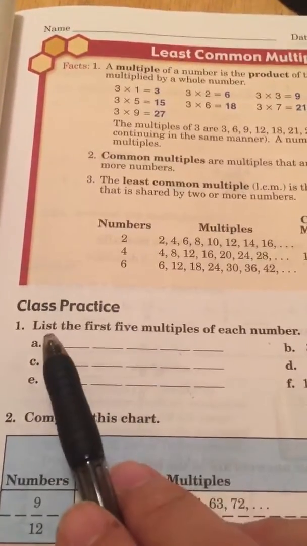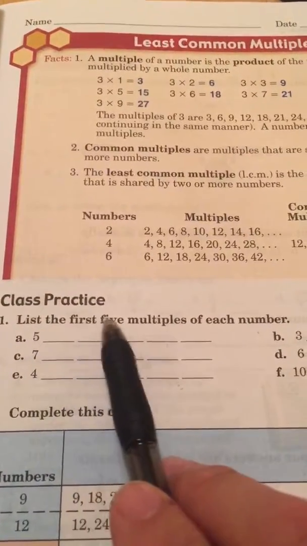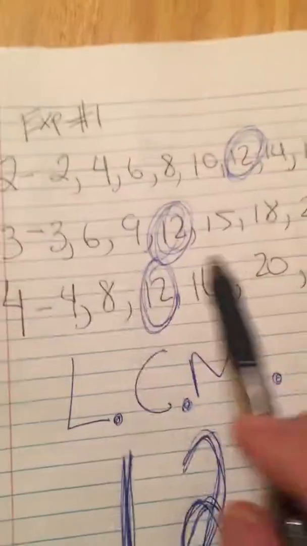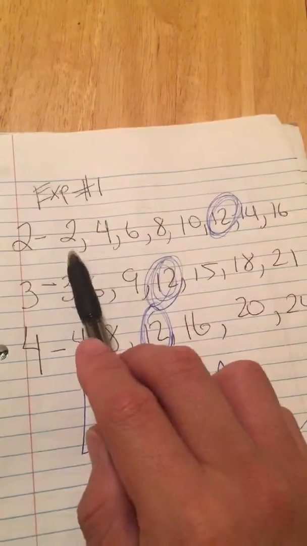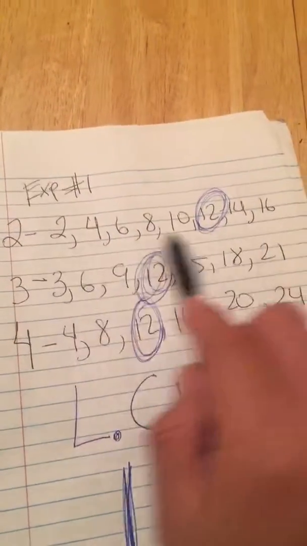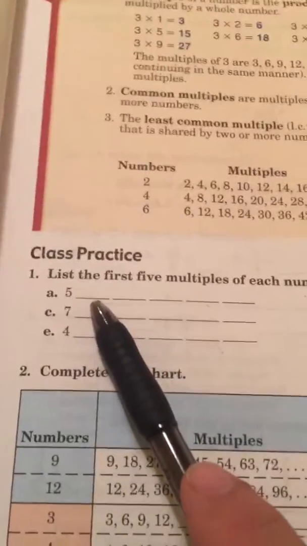So when we look at this, you're now on class practice. List the first 5 multiples of each number. So just like we did here, we listed how many multiples? 1, 2, 3, 4, 5, 6, 7, 8. So we listed the first 8. Here they're just asking you for the first 5.